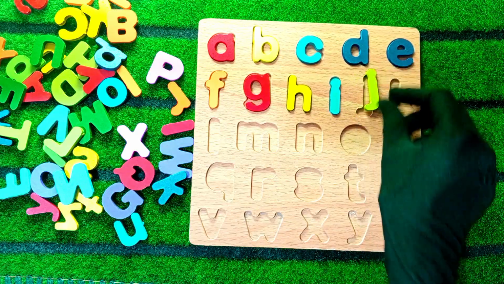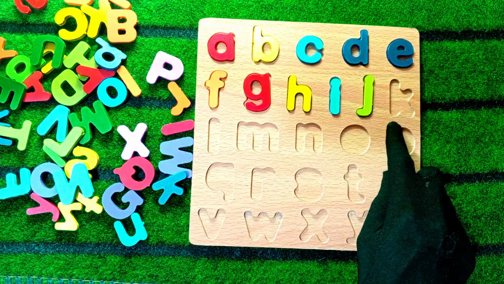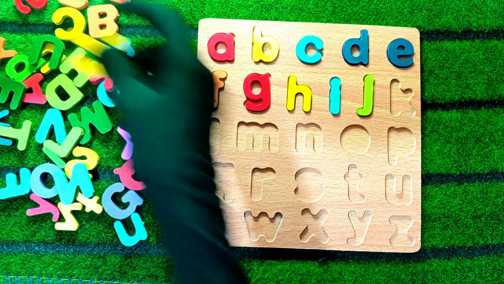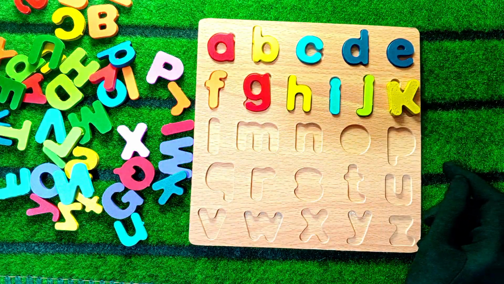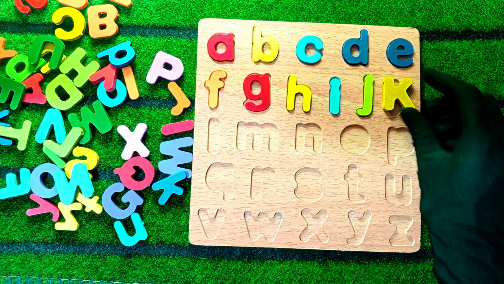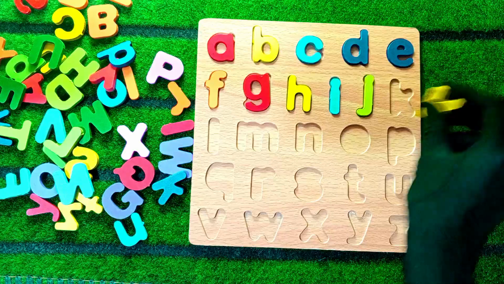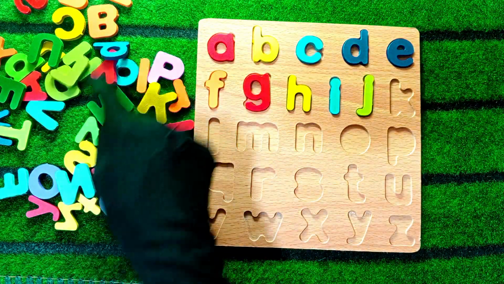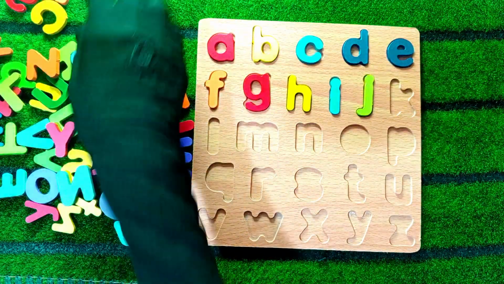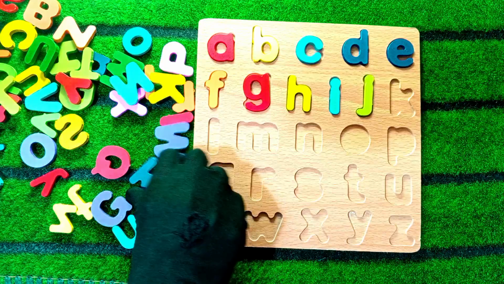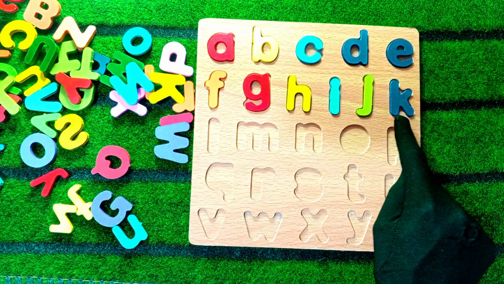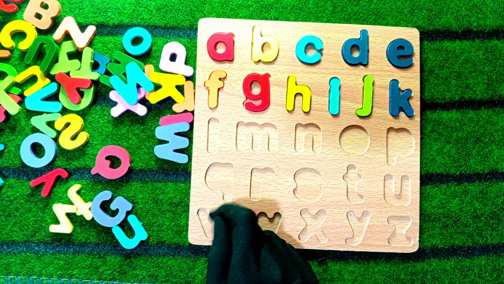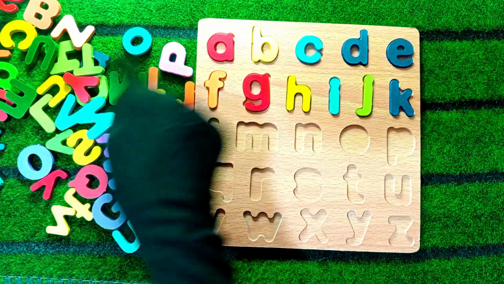J. The next letter is K. Is this small k? No. Let's find small k. Yes, K. The next letter is L.